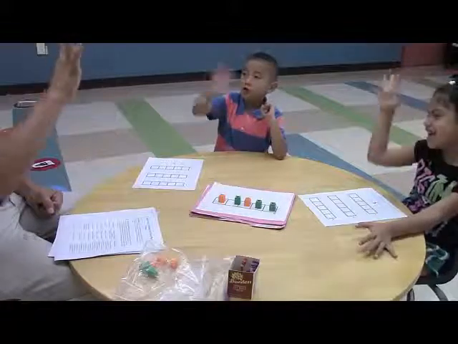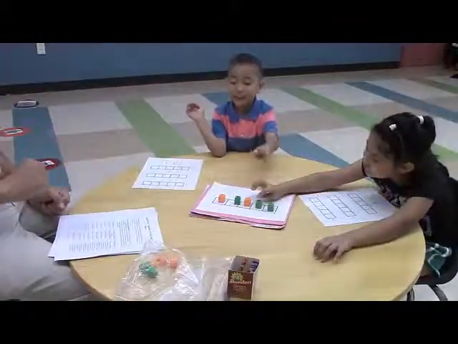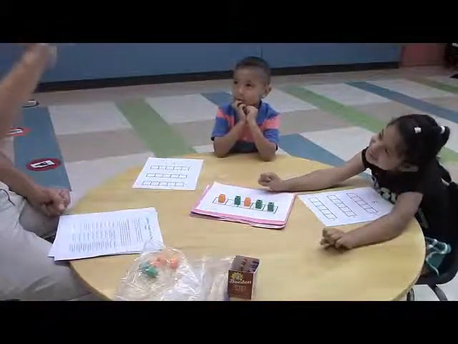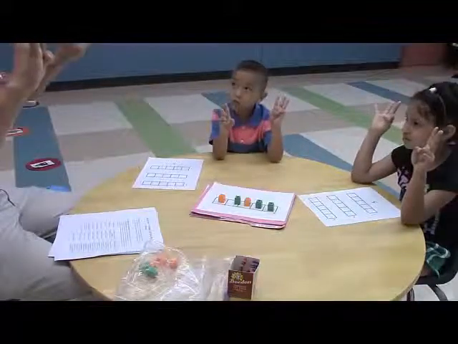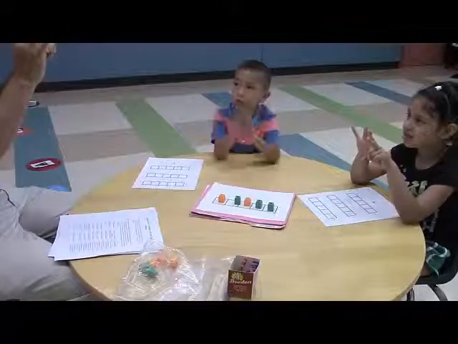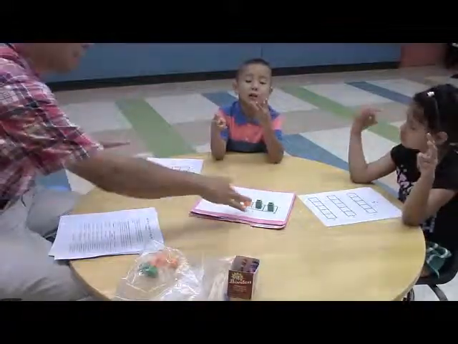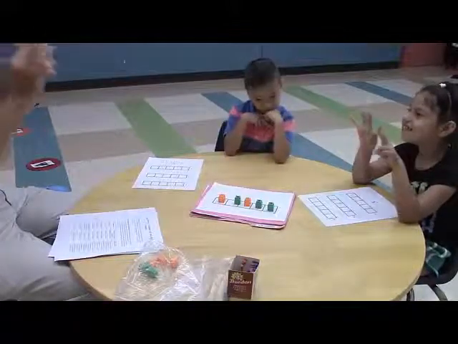Now tell me how many cubes are green? 1, 2. How many? 3. Okay, show me one hand. 3. And how many oranges? 2. Okay, if we put it together, 3 and 2, 5. This is one way to make 5. 3 and 2, all together makes 5.